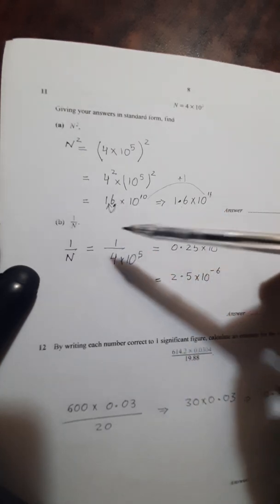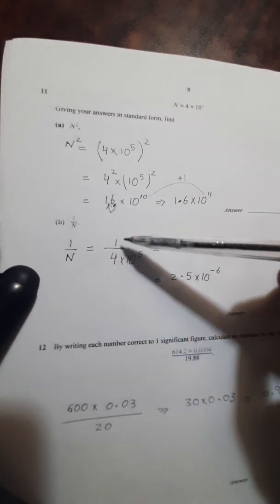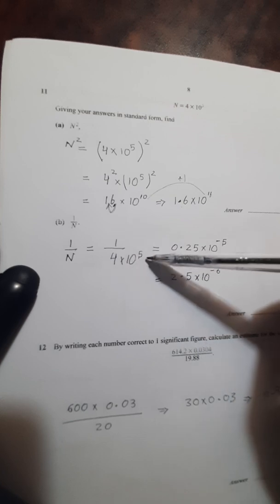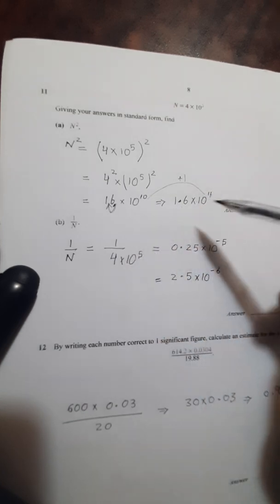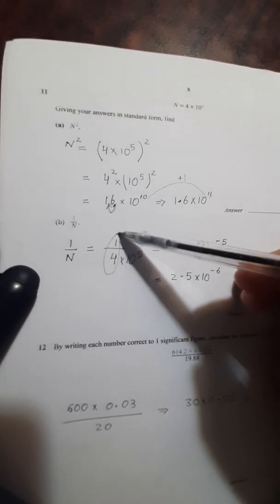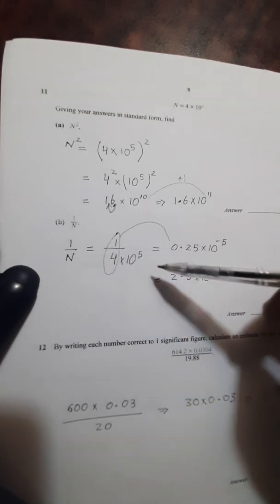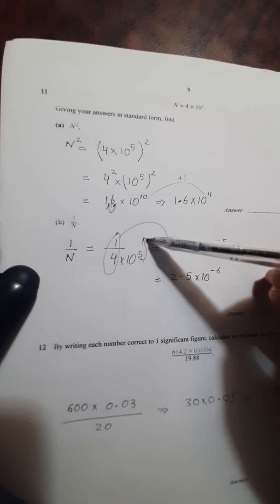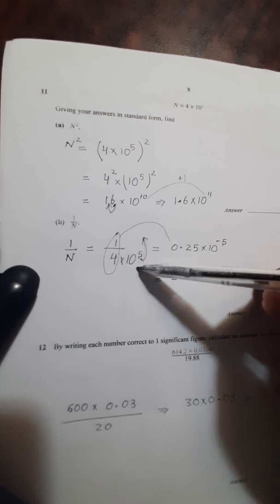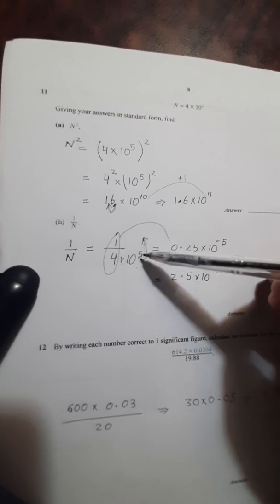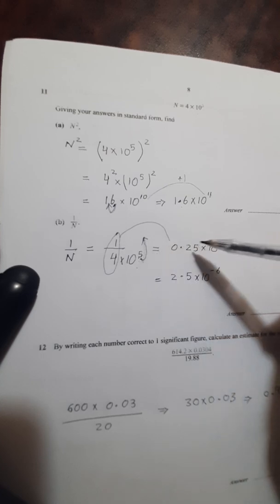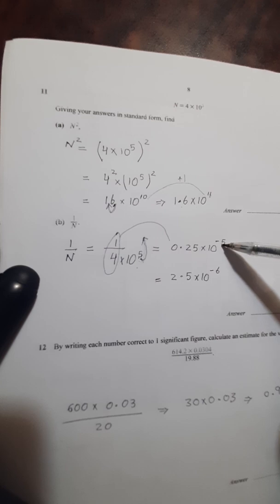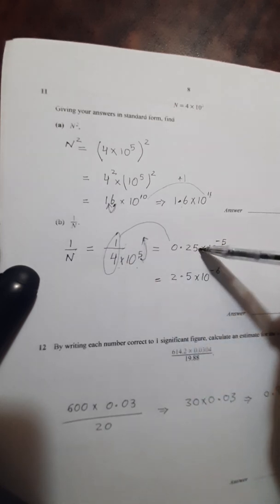Part B is 1 over n. 1 over n is 1 over the value of n, 4 into 10 power 5. So you can do it. 1 over 4 is basically 0.25, and when you move this 10 power 5 to the numerator, you know the rule: whenever you move powers from the denominator to the numerator, you change the sign of the power. It is plus 5 in the denominator. When you shift it to the numerator, it will become minus 5. 1 over 4 is 0.25.